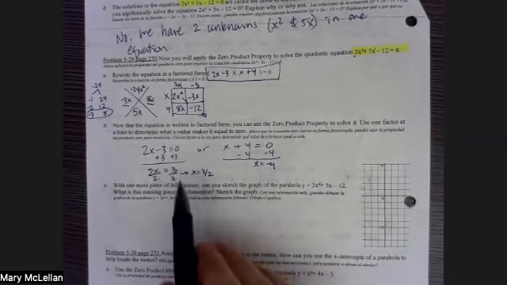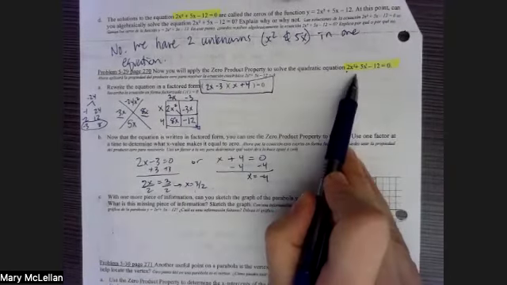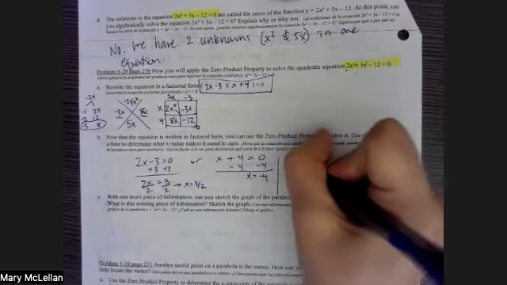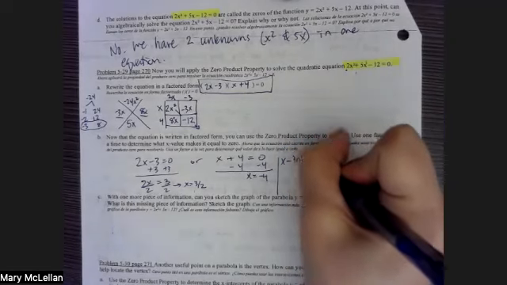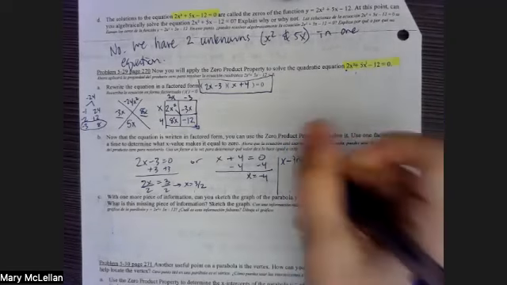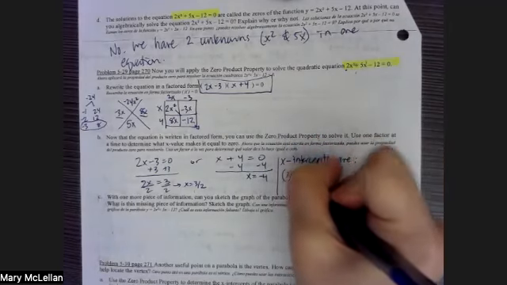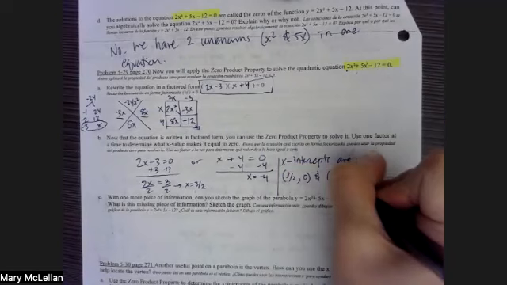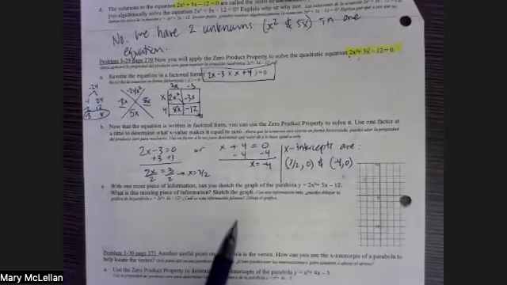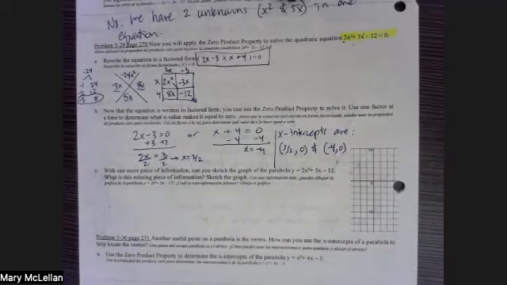What we've done here is we found what x values make this equation equal to 0. That means we found our x-intercepts. Our x-intercepts are 3 halves, comma 0, and negative 4, comma 0. The last thing we need to complete our parabola is the vertex.